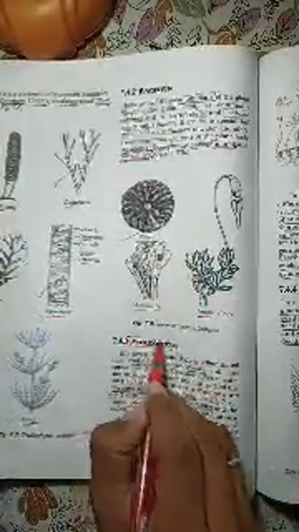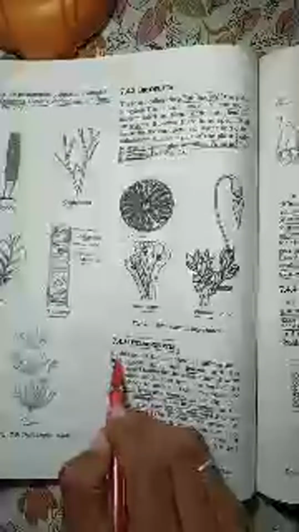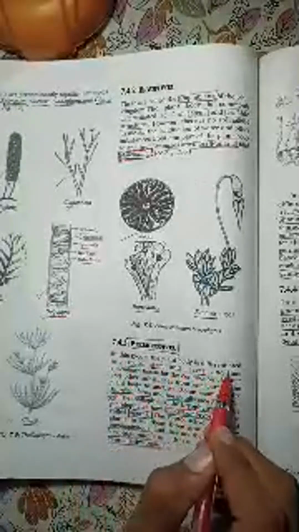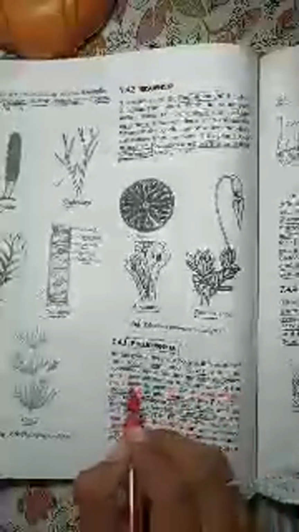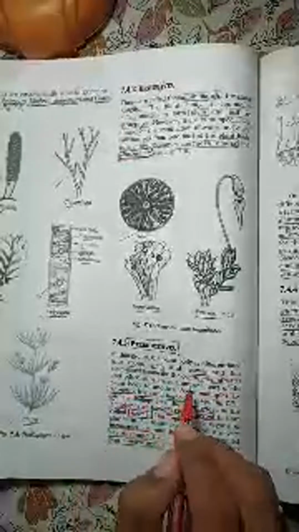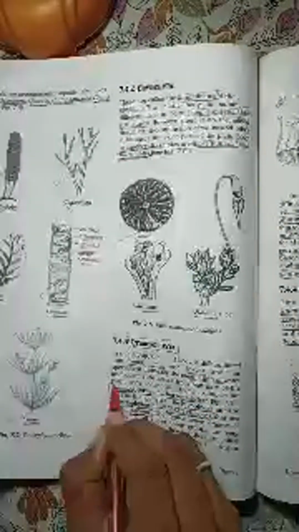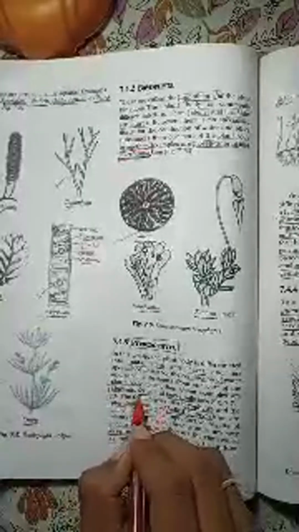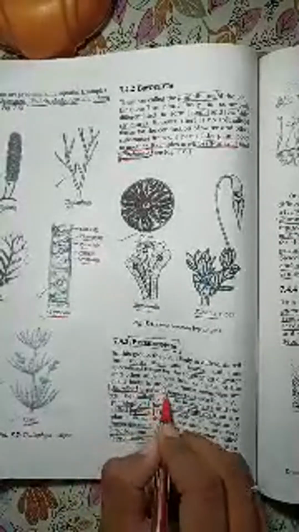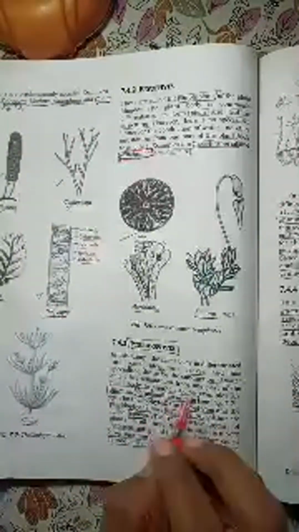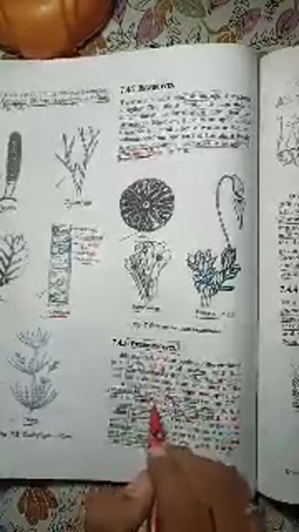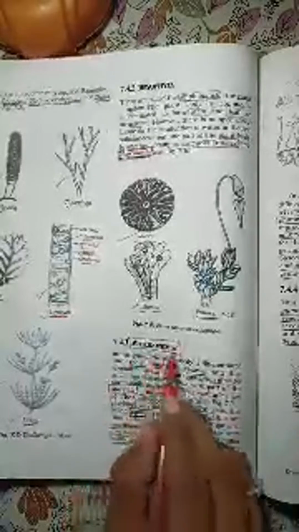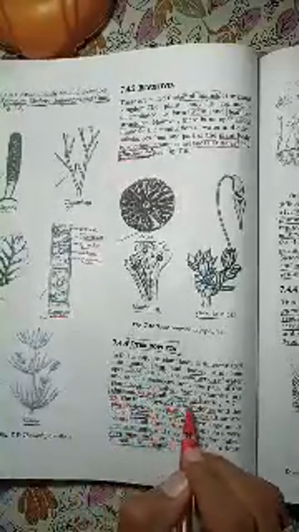Pteridophyta. In this group, the plant body is differentiated into roots, stem, and leaves, and has specialized tissue for the conduction of water and other substances from one part of the plant body to another. Some examples are Marsilea, ferns, and horsetail.